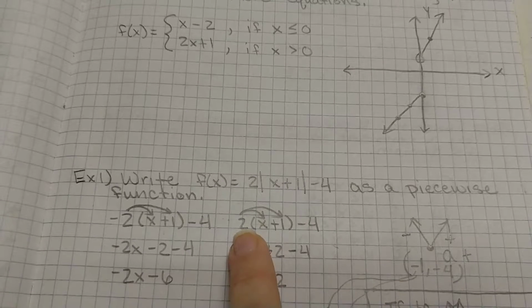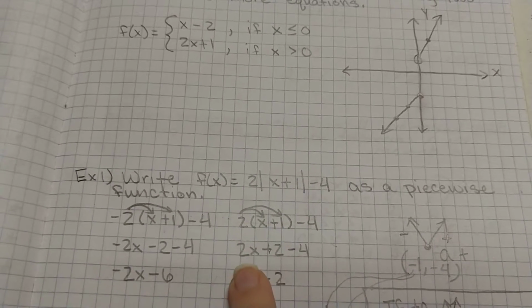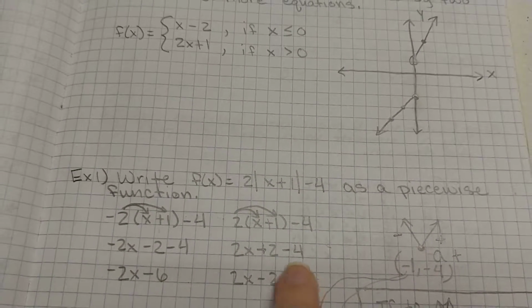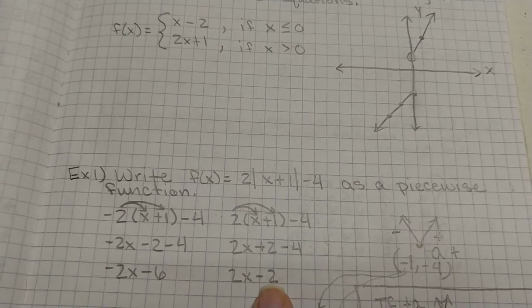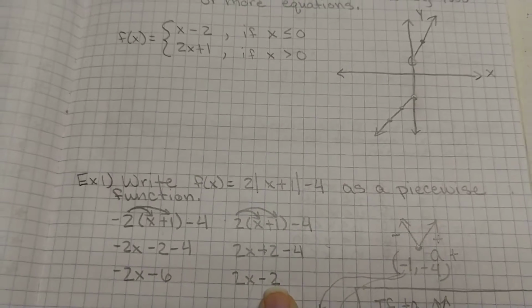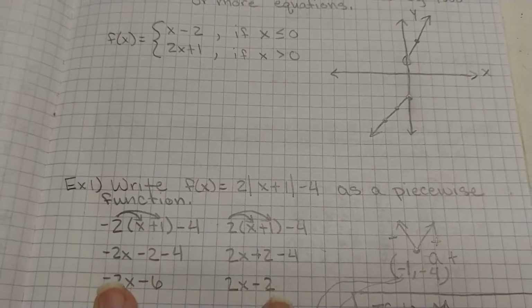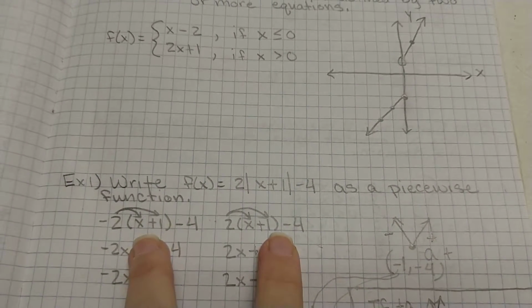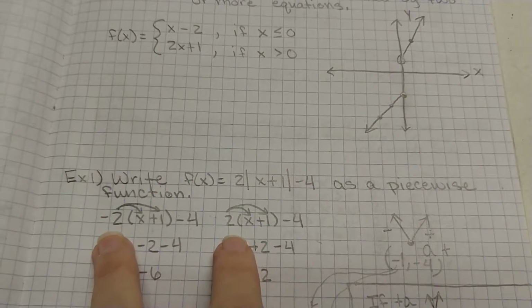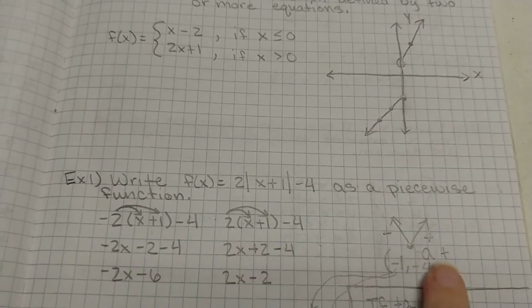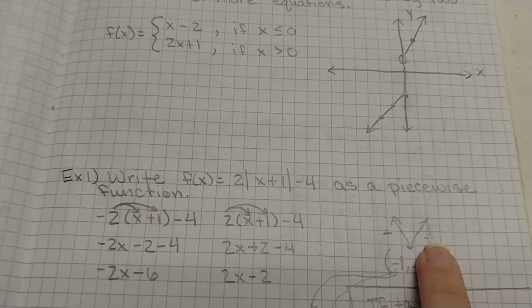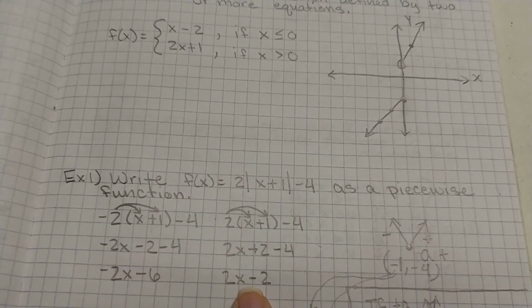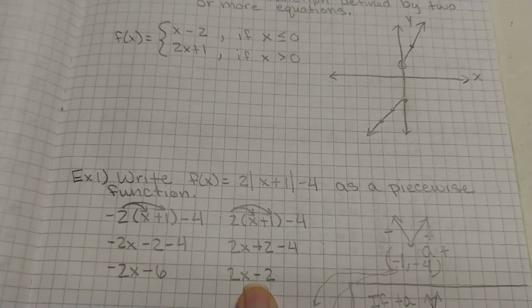For the right side, 2 times x is 2x, 2 times 1 is 2, and then I bring my negative 4 down. When I combine my positive 2 and my negative 4, that gives me a negative 2. So to get these two equations, we took our original function and split it into two separate equations, making one a negative and one a positive. That's the only thing that changed, because we have a negative side and a positive side. Now these are the two equations I'm going to plug into my piecewise function.